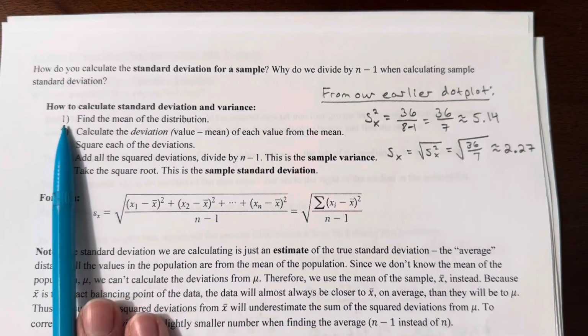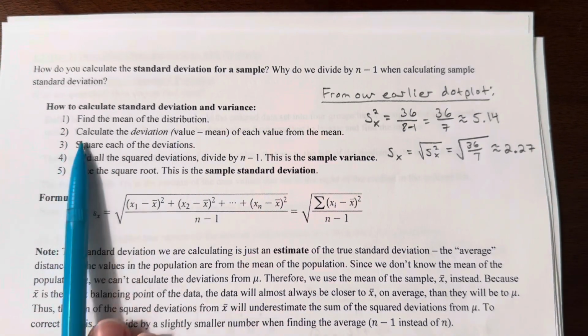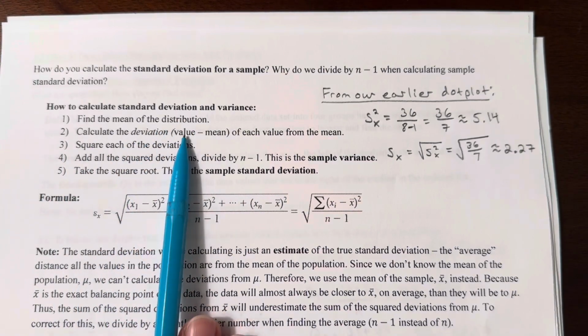All right, so first find the mean of the distribution. We need to know that in order to find how data points deviate from the mean. Then calculate our deviations, the value minus the mean.